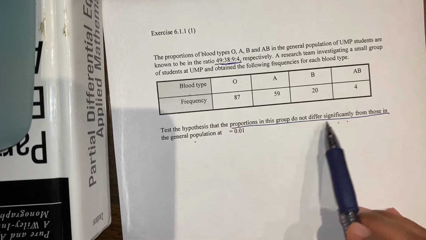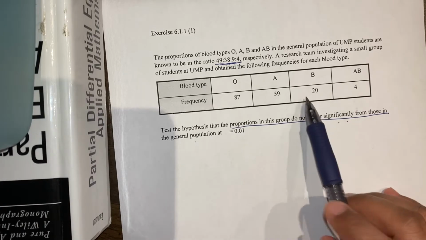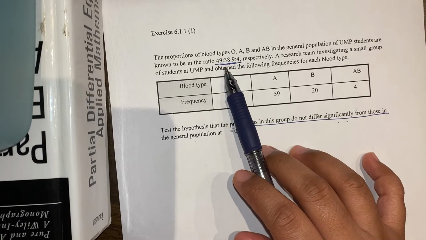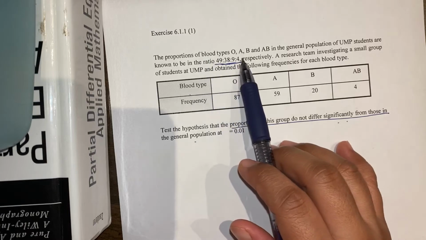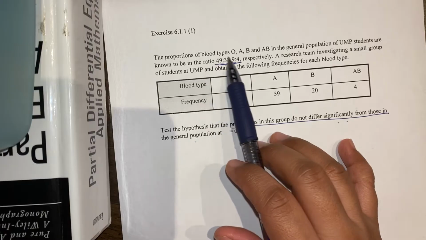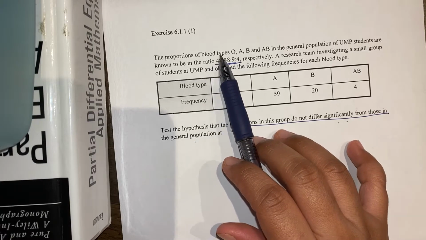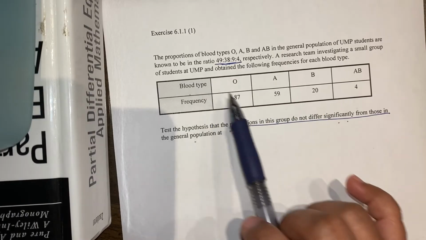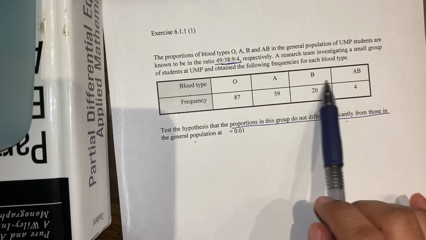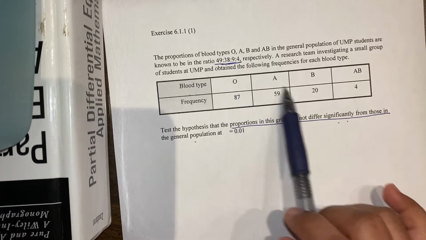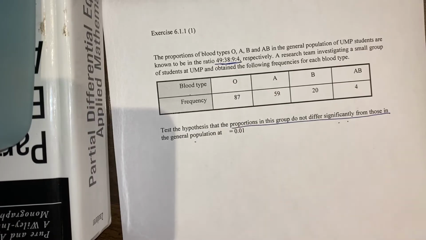So we try to see whether what we have here differs significantly from those in the general population. This is what we expect, the expected frequency calculated from here. This is the actual data, the observed frequency. So we compare the observed frequency to the expected frequency, to see whether they are similar or not. That's why it is a goodness of fit test.